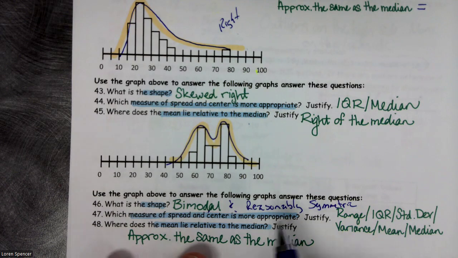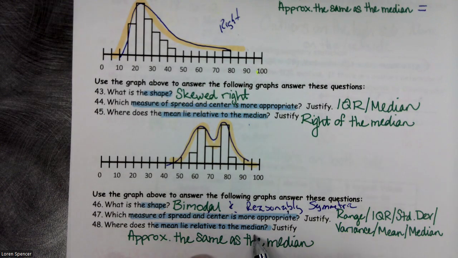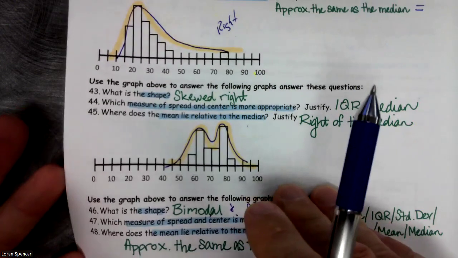And where does the mean lie? Because it's reasonably symmetric, it's going to be the same, basically the same.